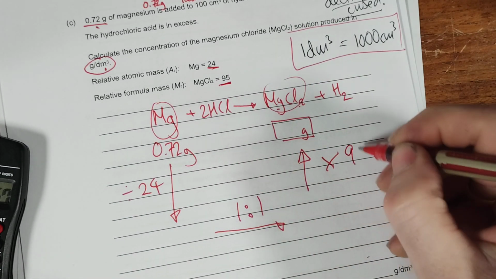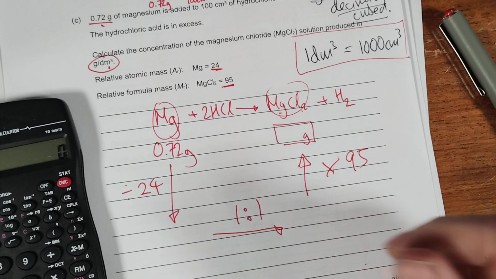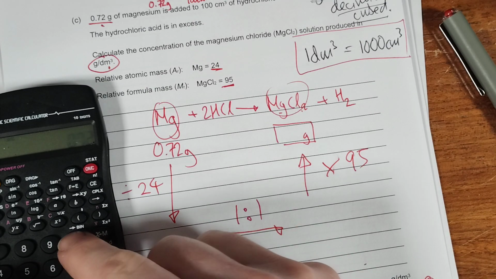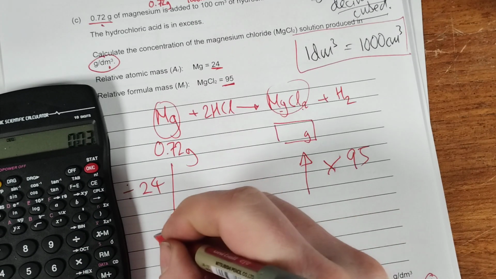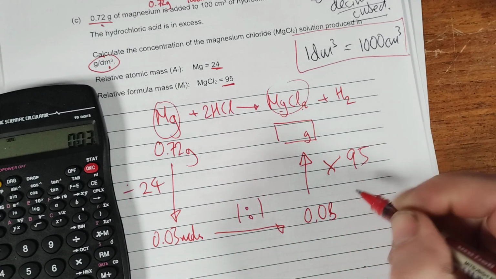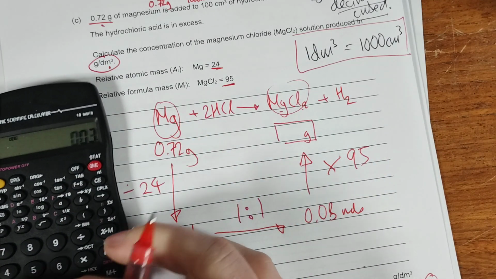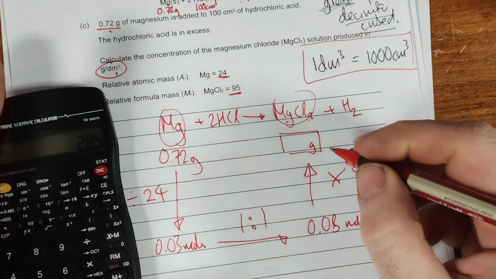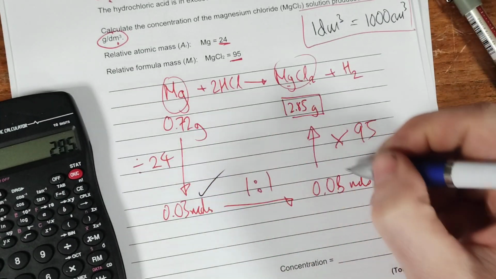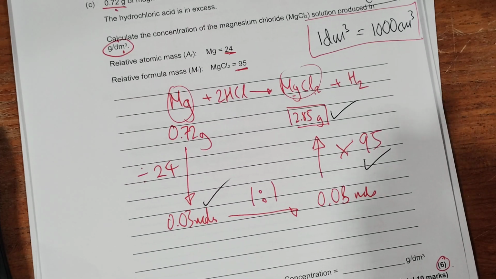MgCl2 here weighs 95. So this bit's fairly straightforward, and already, even if you just stop after this, you've gained marks and you can leave it if you want to. So 0.72 divided by 24 equals 0.03 moles. 1 to 1 ratio, 0.03 moles. Times 95, not times 85, 0.03 times 95 equals 2.85 grams. All right, you've just got yourself 1, 2, 3 marks out of the available 6. You might have even got more, I think.